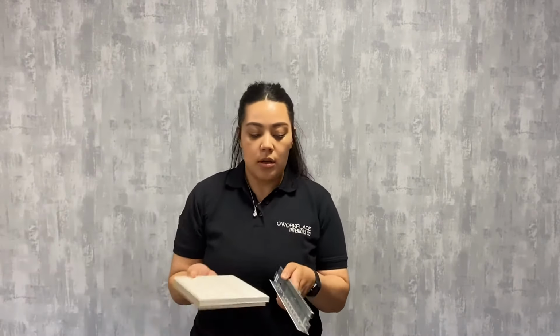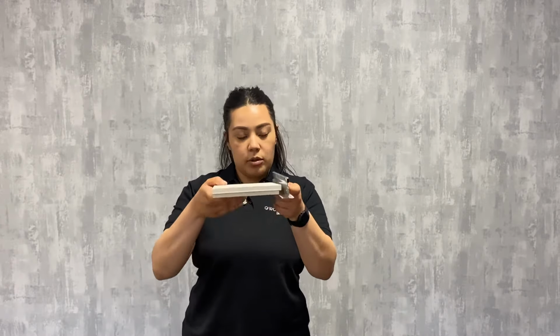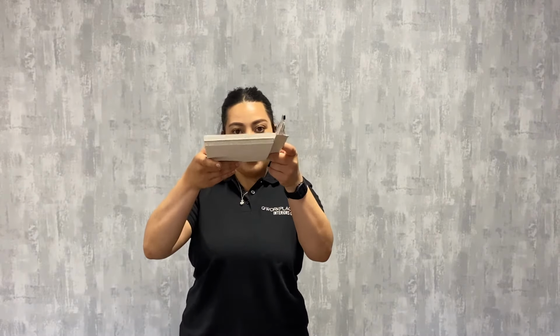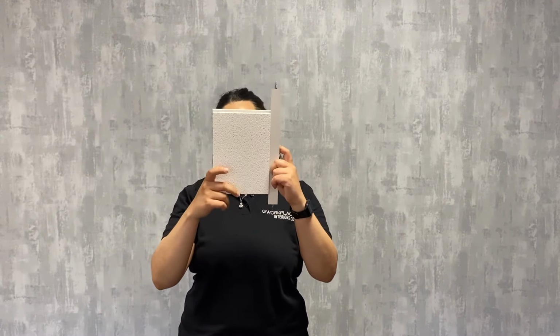And then in comparison, we've got the Tegular edge and the Microlook tiles, which are going to protrude down from the grid. So you've got a stepped edge there, which will sit like that. And then if I show you from the front, it looks like this.